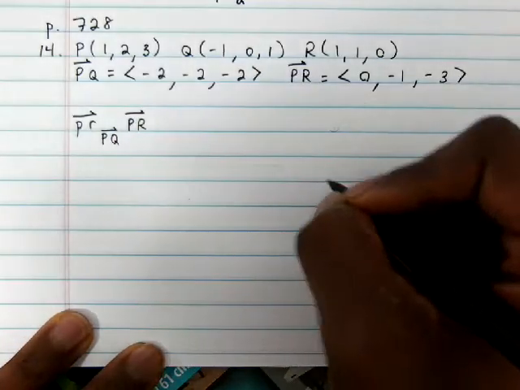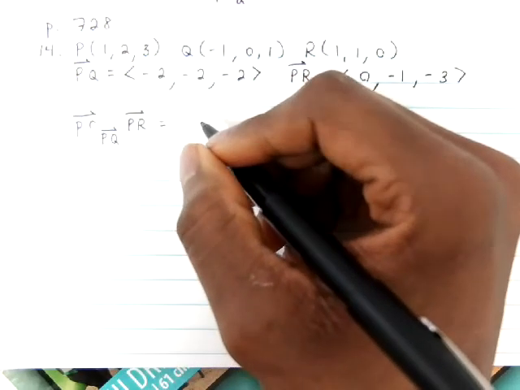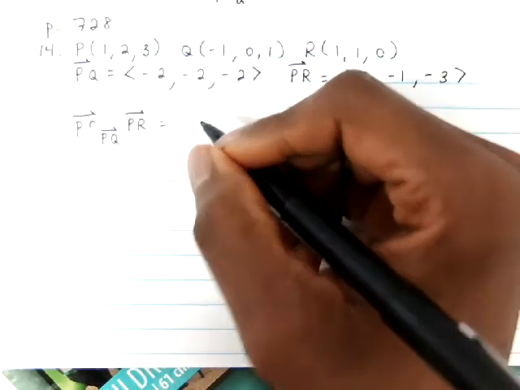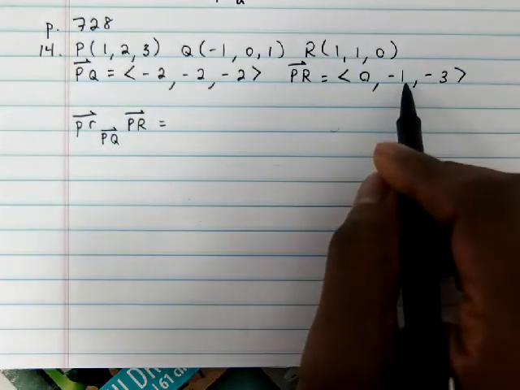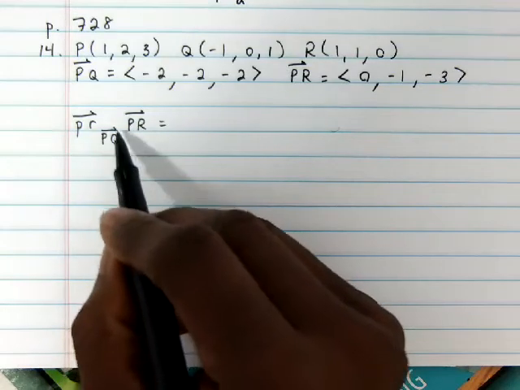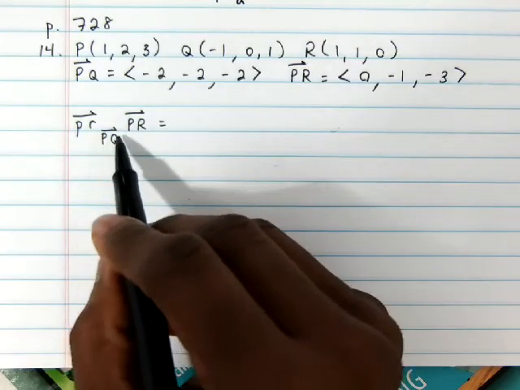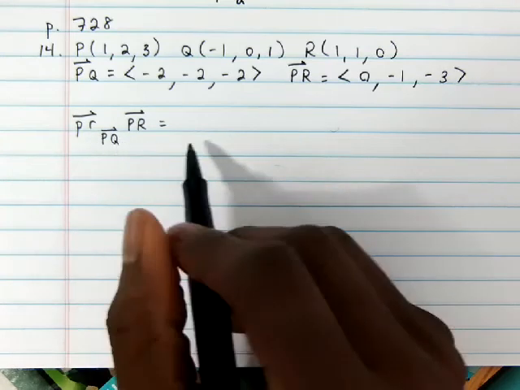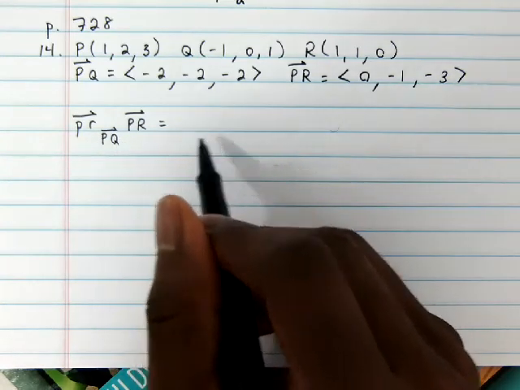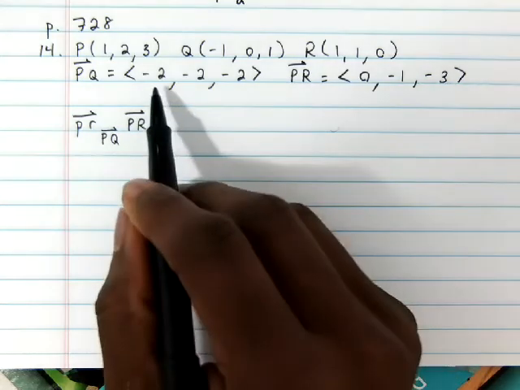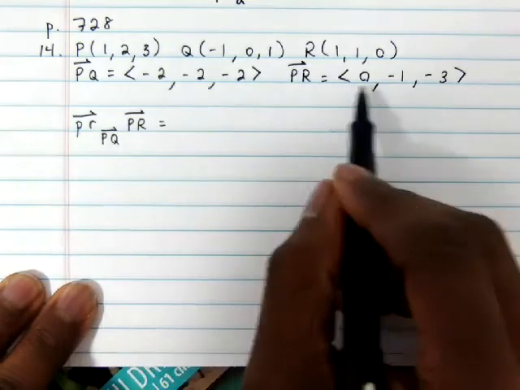So now to do that, let's get all the aspects from our formula that we need. We need to do the dot product of these two, and then we need to divide by the magnitude of this one that's down here. The way I remember is whatever's at the bottom in the notation is in the denominator over here, and it's also going to be the vector that you multiply at the end. So the dot product is what's in the numerator. So this is PQ dotted with PR.